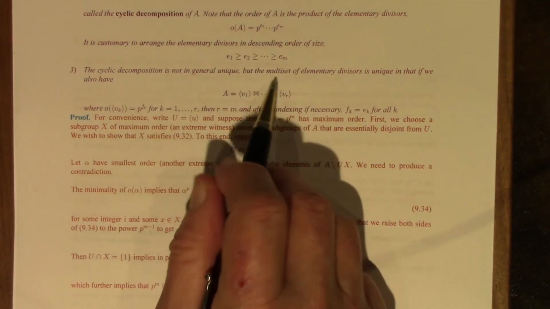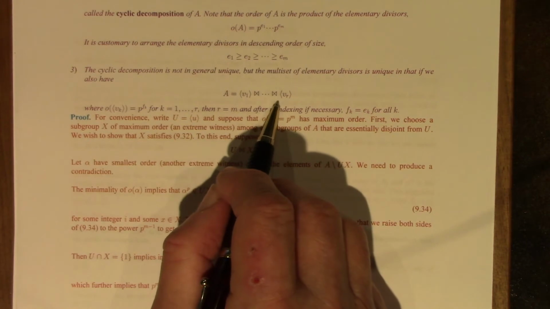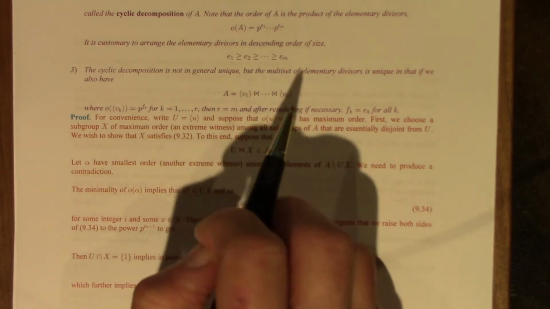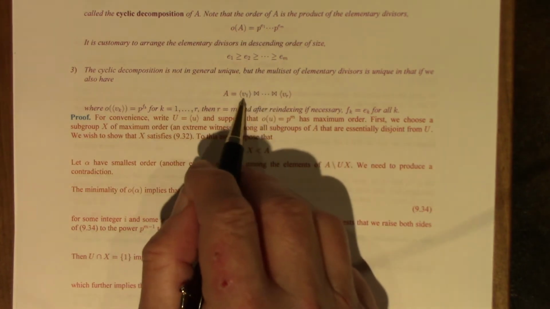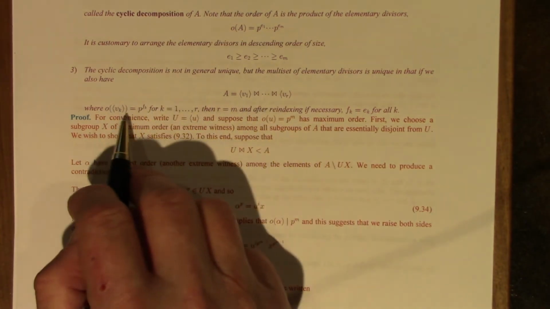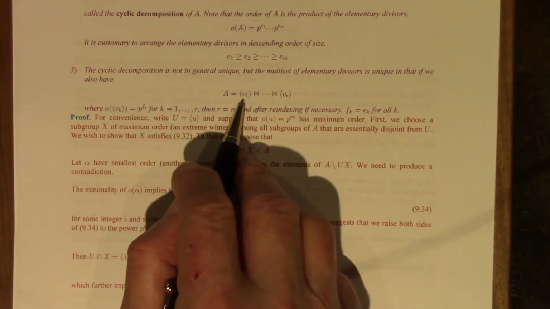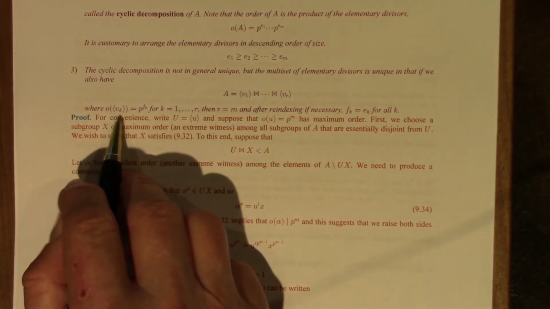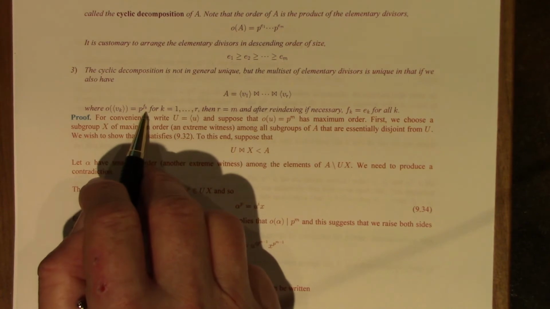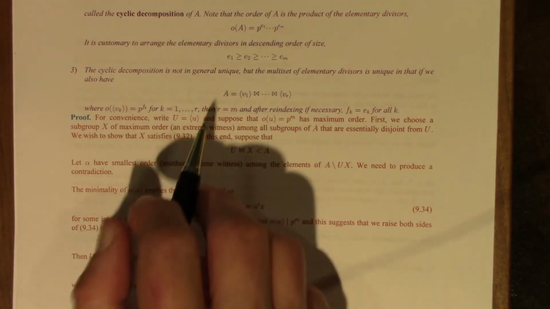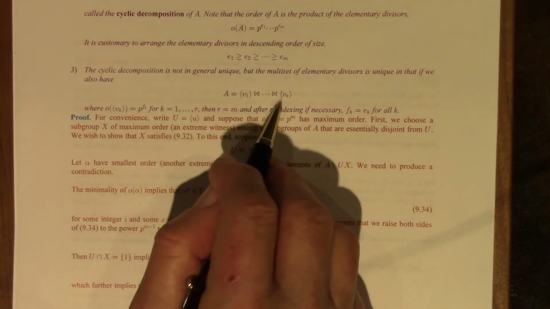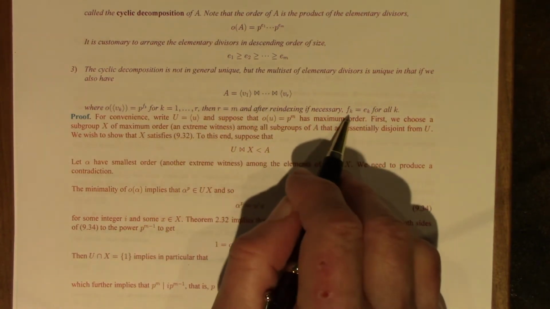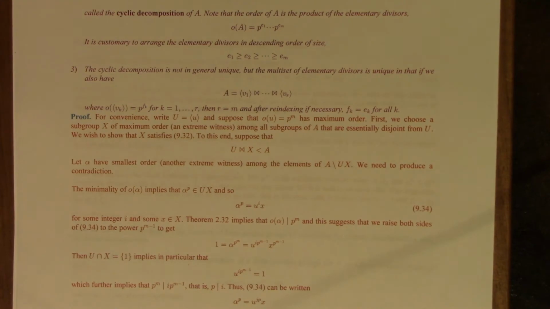In that, if we had another cyclic decomposition, then the product, so let's say these are the cyclic subgroups generated by V1 through VR, and the order of VK is P to the FK, then R has to equal M, and after re-indexing, if necessary, the FKs are the same as the EKs.